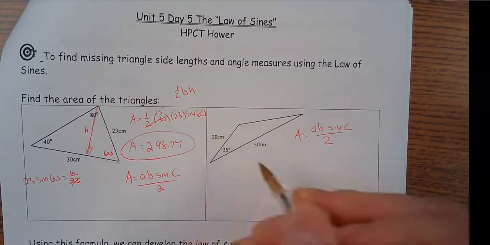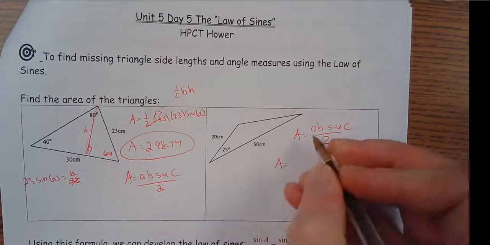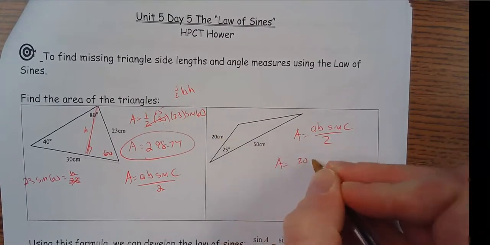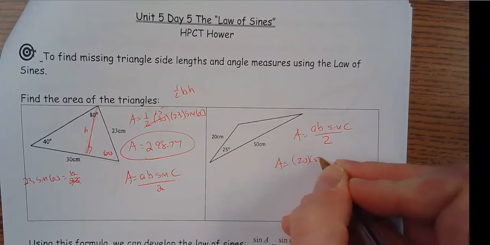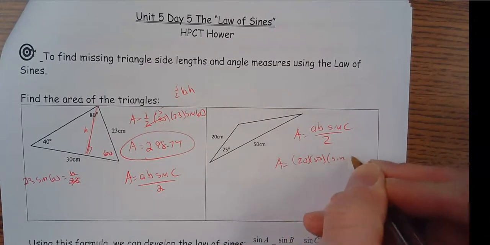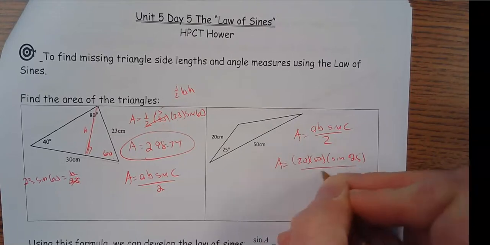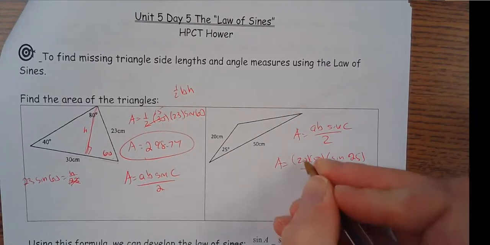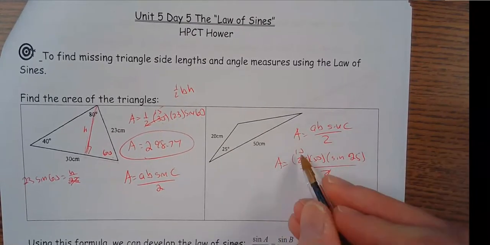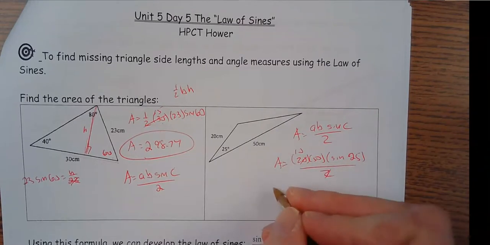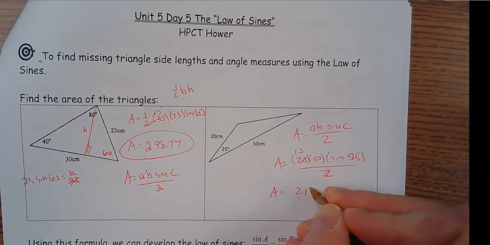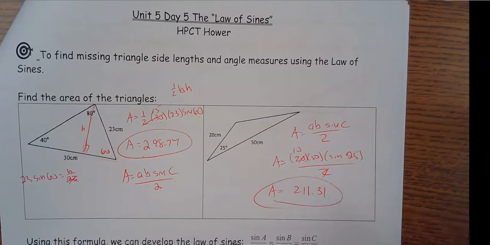Here are two sides, and there's the included angle. That works perfectly. So it'd be 20 times 50 times sine 25, all divided by 2. Half of 20 is 10, so it's 500 sine of 25. So the area is 211.31.